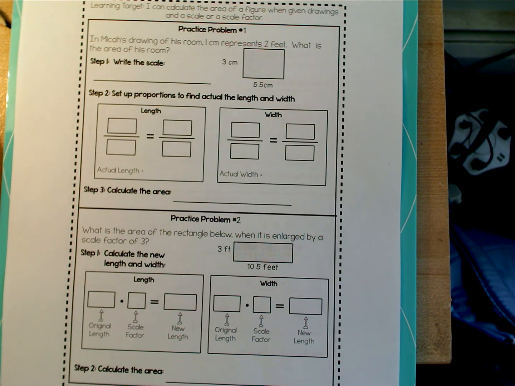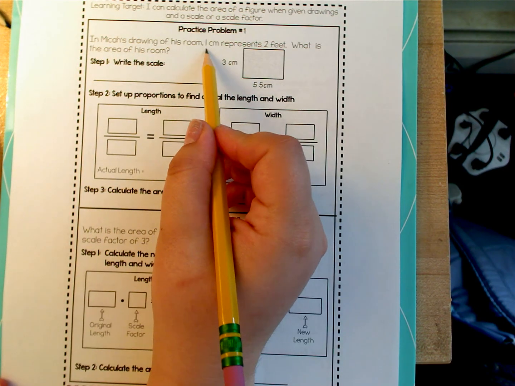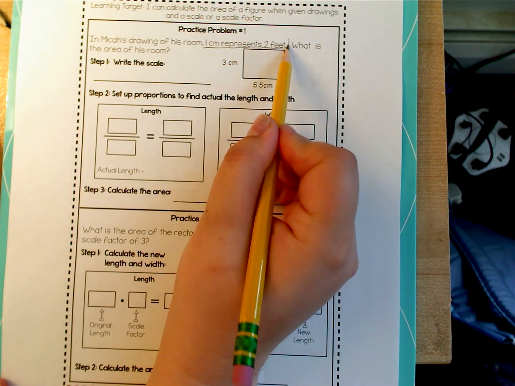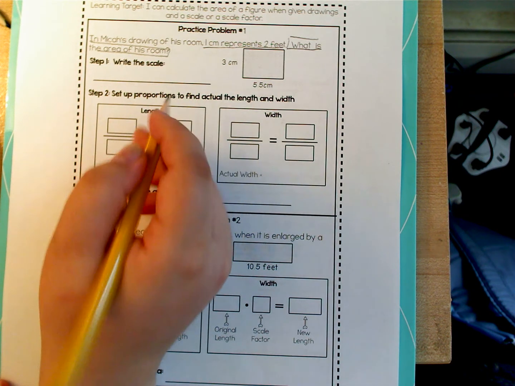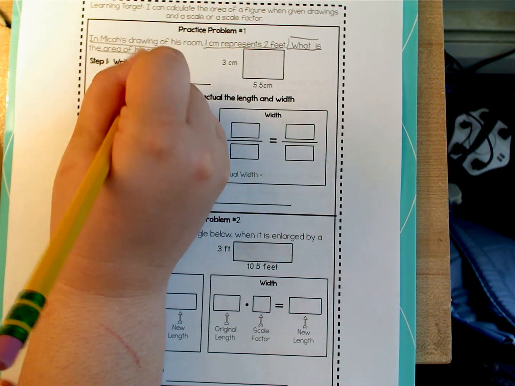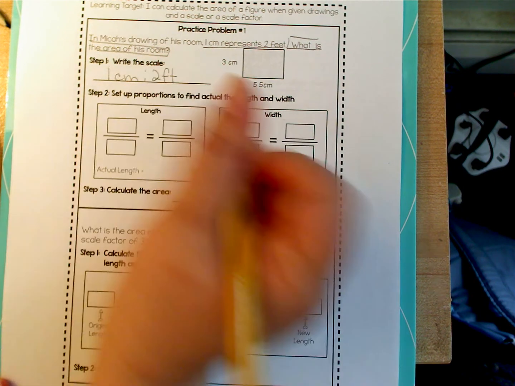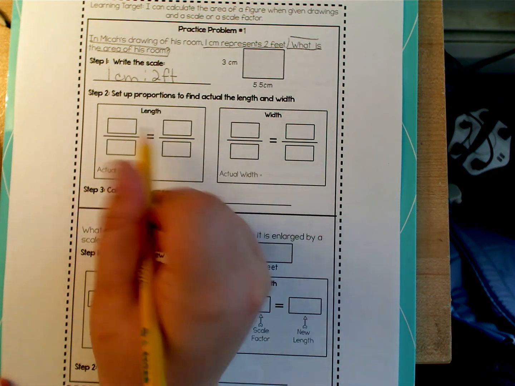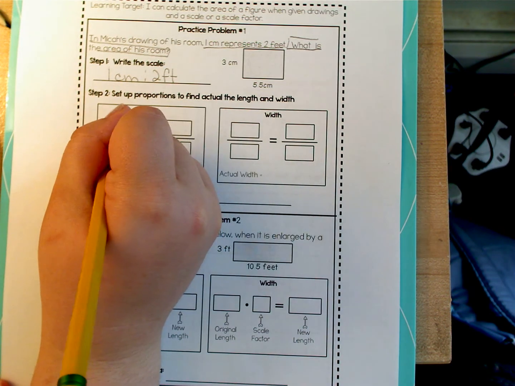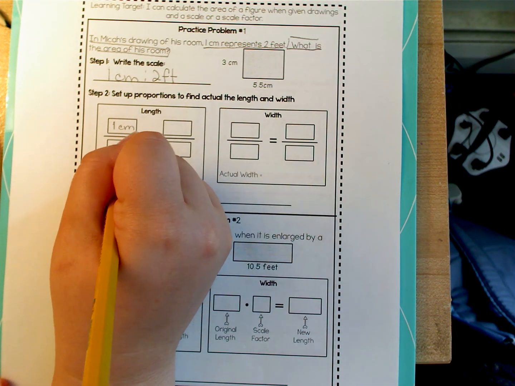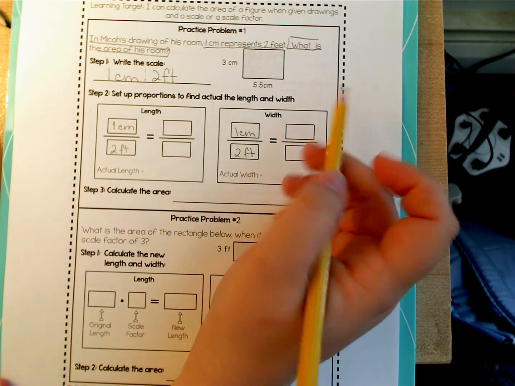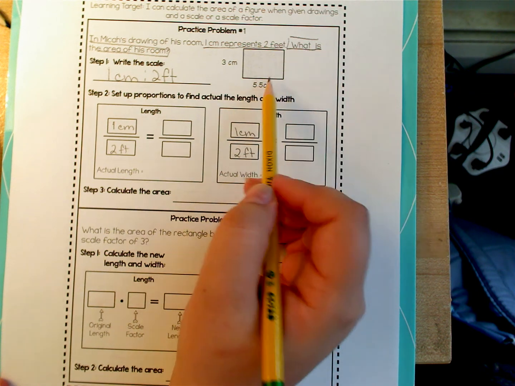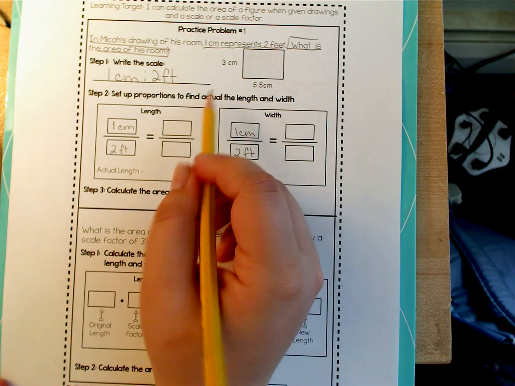In Micah's drawing of his room, 1 centimeter represents 2 feet. What is the area of his room? So we know 1 centimeter represents 2 feet, and we want to find the area of his actual room. So we're going to write our scale down here, 1 centimeter to 2 feet. In both of these, we can already fill in the first section because that's always our scale: 1 centimeter, 2 feet. And because we're looking for the actual room, we're going to put the scale sides here.